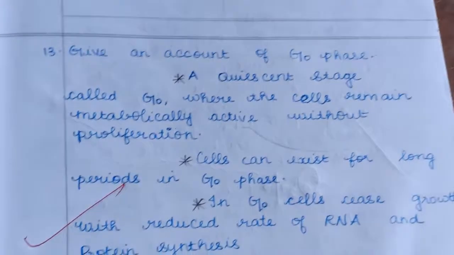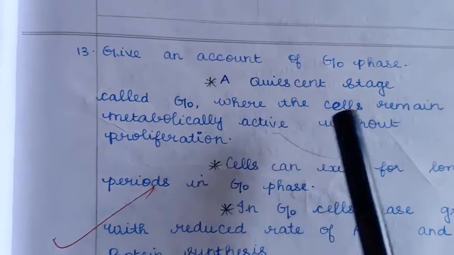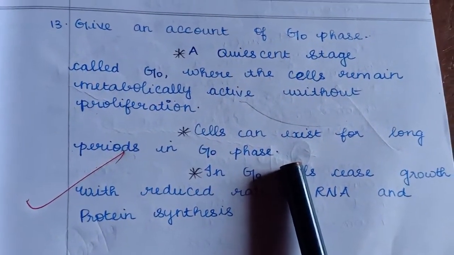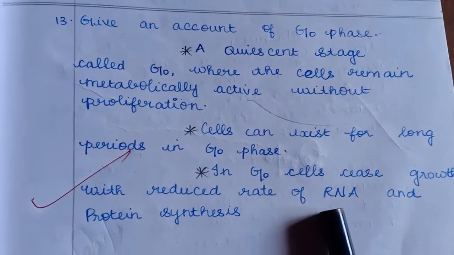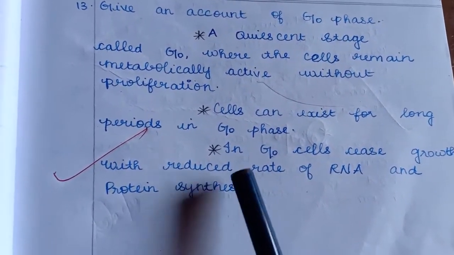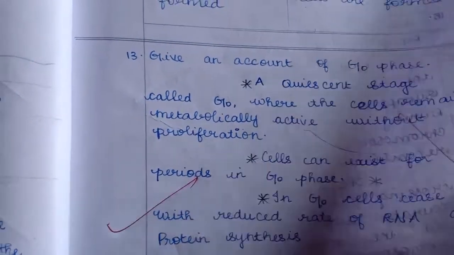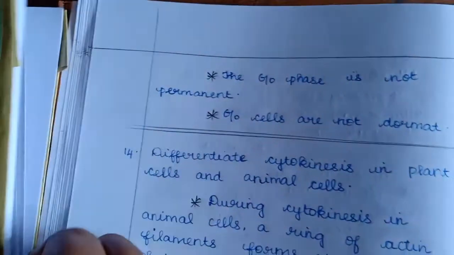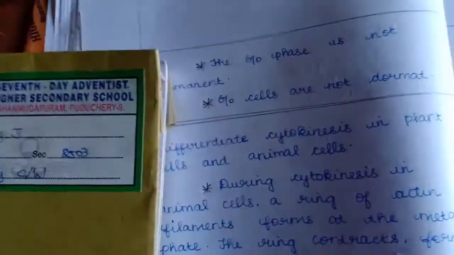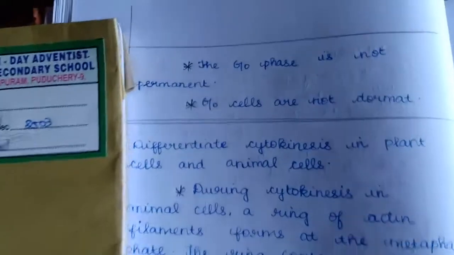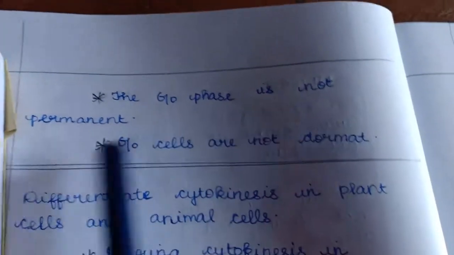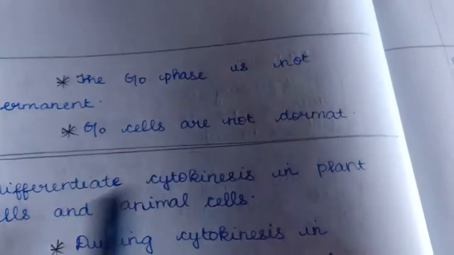So 3 points are there for G0. It is a quiescent stage, and the cell remains metabolically active. Cells exist for a long period. The cell stops growing and the rate of protein synthesis is reduced. So this is about G0 phase. You can also add one more point. It is one of the stages in the cell cycle. Okay, G0 phase is not permanent. So you got 5 points over here.